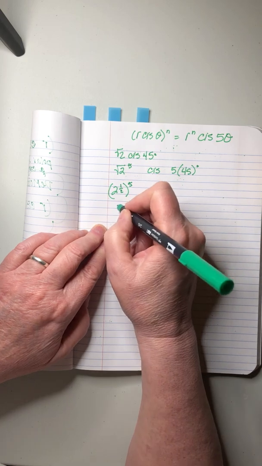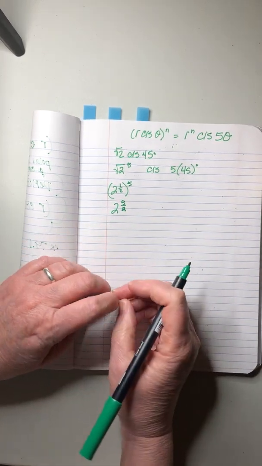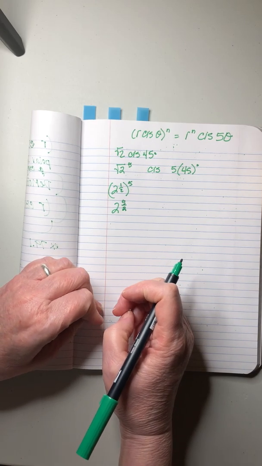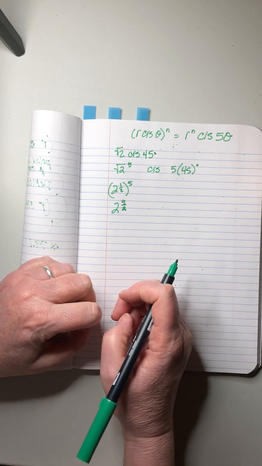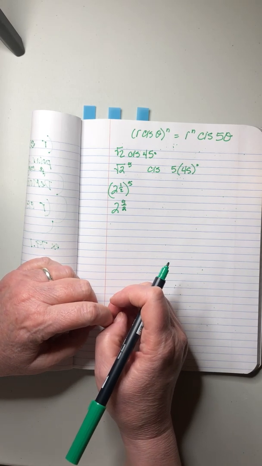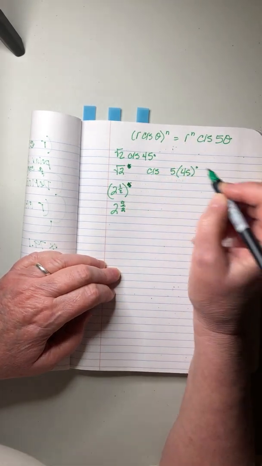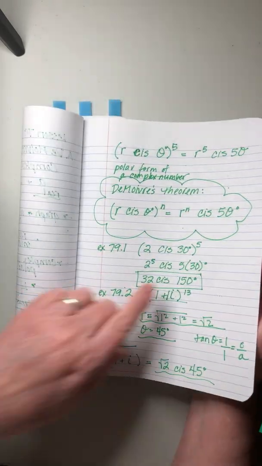So this will be 2 to the... wait, what am I doing? It's to the 13th. I made up that thing about the 5th, right? I was using the exponent from the last problem.